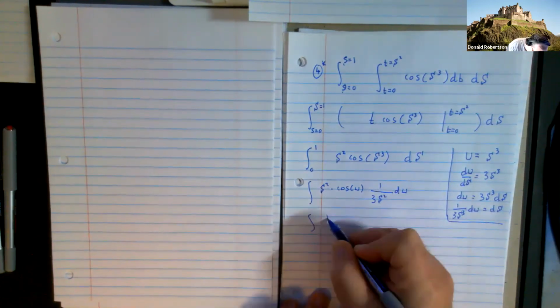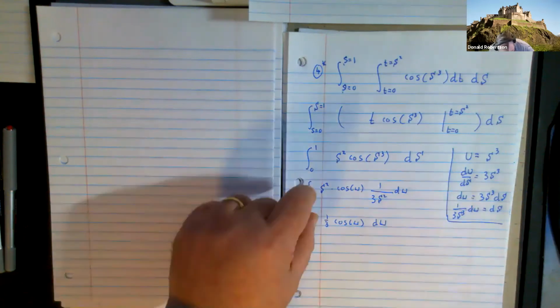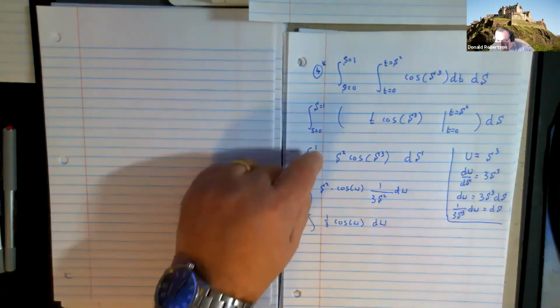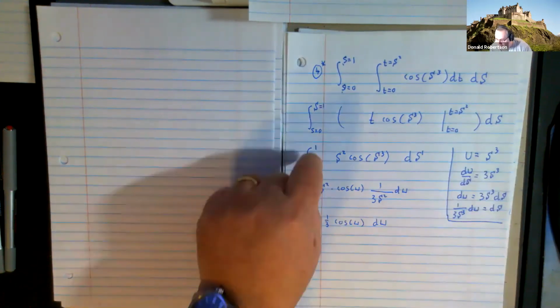The s squareds cancel, and we get that. Now, you notice that in these two, I haven't put the limits of integration, which are from 0 to 1. The reason I haven't put them in is that there are two approaches, both work. One approach is find out what that answer is, convert it back to s cubed, and then put the limits of integration in, which tends to be the way I do that. But there is another way you can do it.